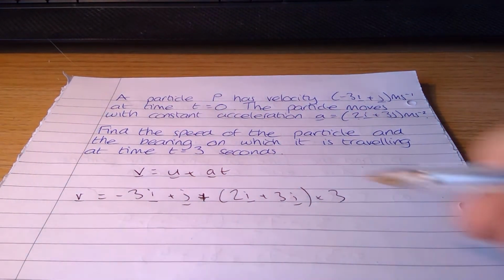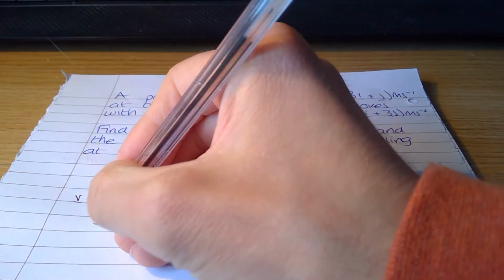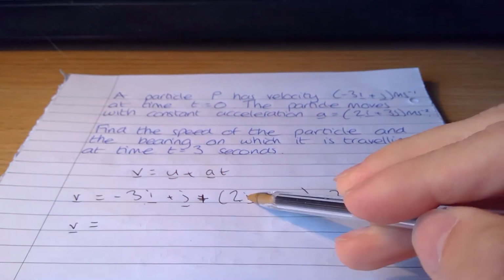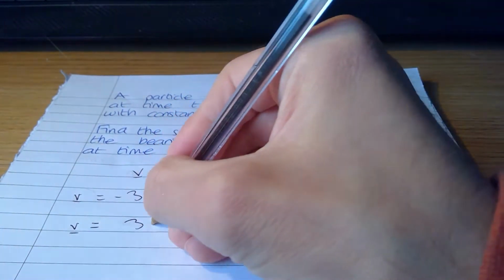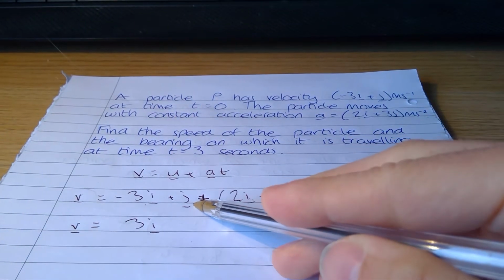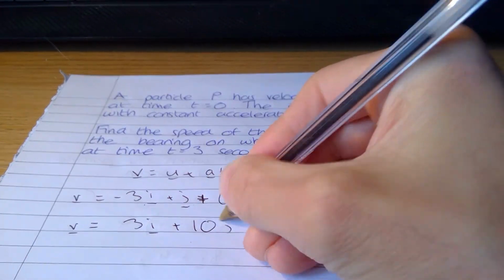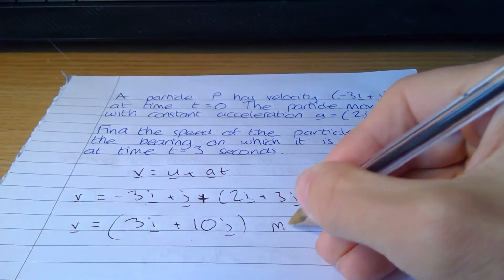So we can get the velocity by multiplying out and simplifying this expression here. So the velocity would be minus 3i add 6i, so that's 3i. And then we're going to get j add 9j, so that's 10j. And that's meters per second.